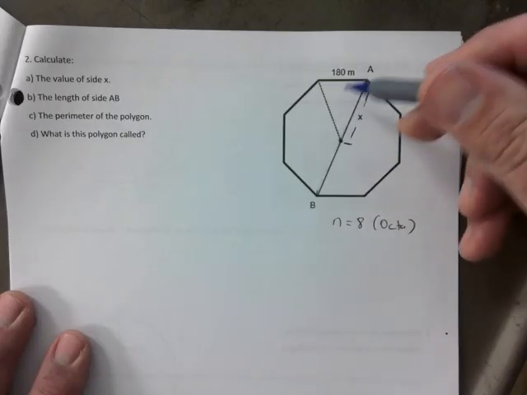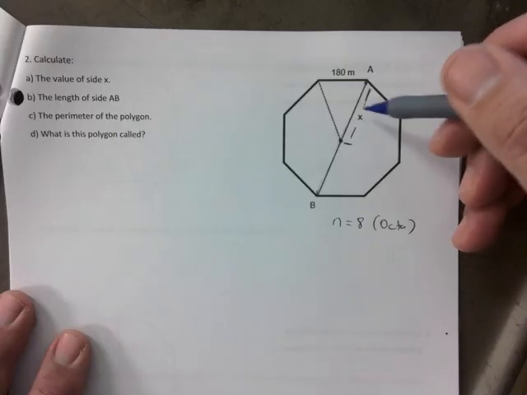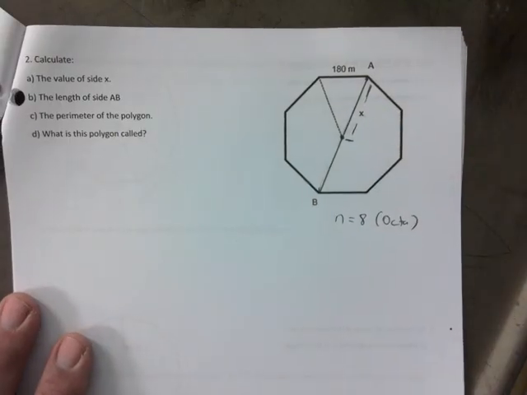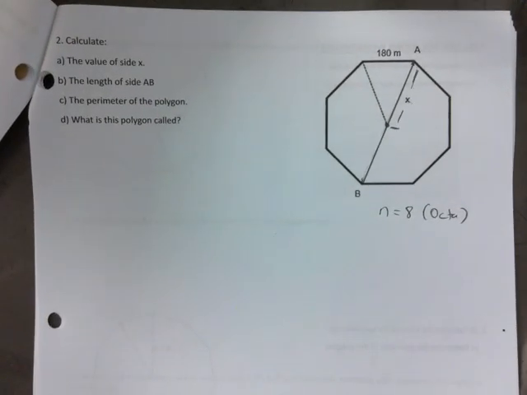Can I ask you to give this a try? Solve for x using your knowledge of polygons, okay? Figure out what x is. It's not always cosine law. It depends on the scenario. Let's do 5 minutes just finding out what x is.